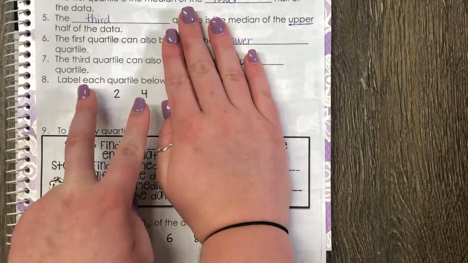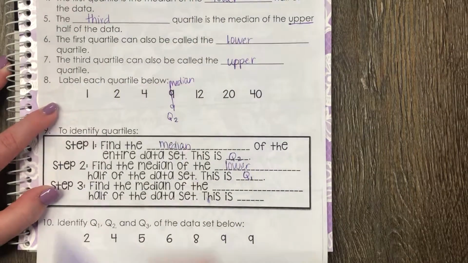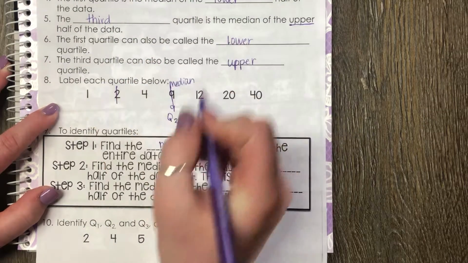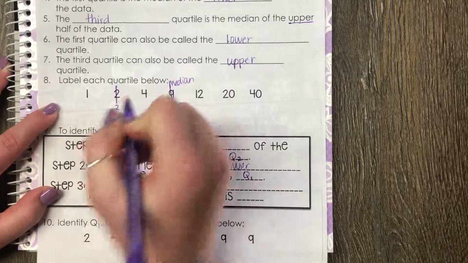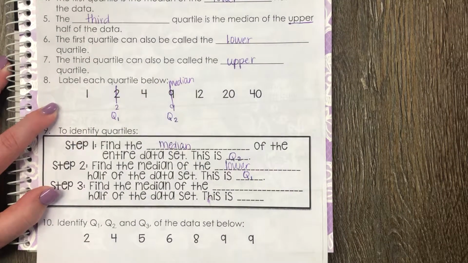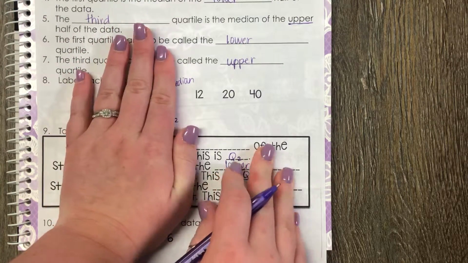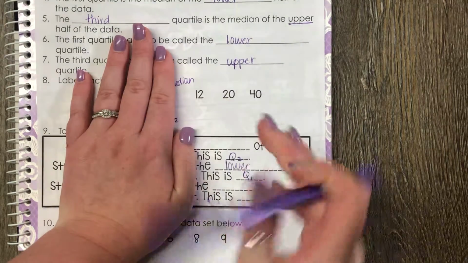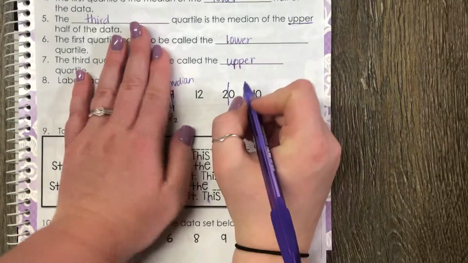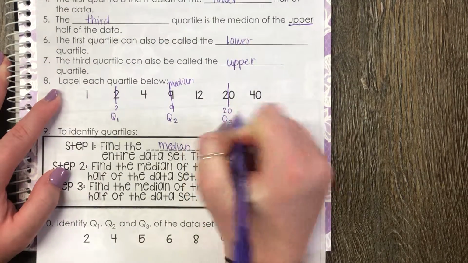Okay, and then we're going to mark off in pairs, which means that 2 is the middle of the lower half, which is quartile 1. And then if we need to find the middle of the upper half, we cover this side and we don't include that median. And if we mark off in 2s, that leaves 20 as the middle of the upper half, which is quartile 3.